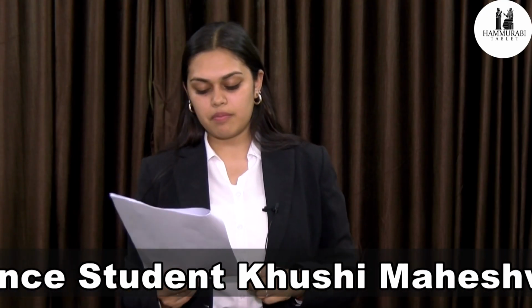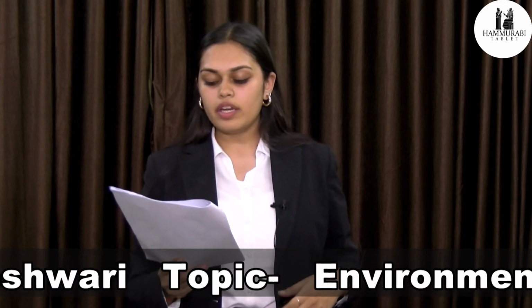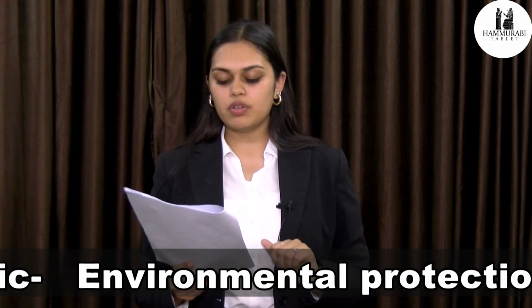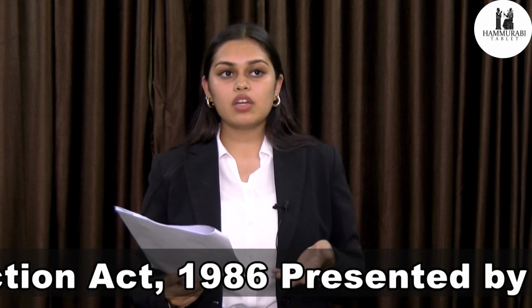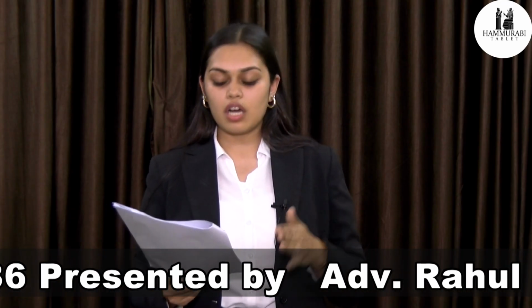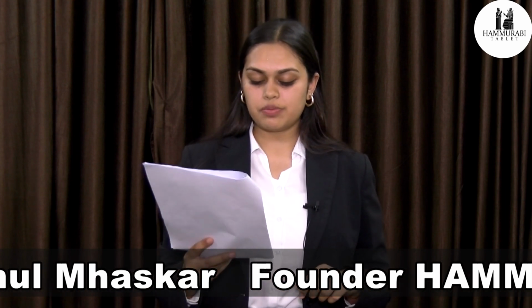Weak penalties and compliance issues. The penalties under this Act, fines up to rupees 1 lakh or imprisonment of 5 years, often prove lenient for large corporations. The large companies are okay with paying this amount but not complying with the laws. Exemptions for large projects.